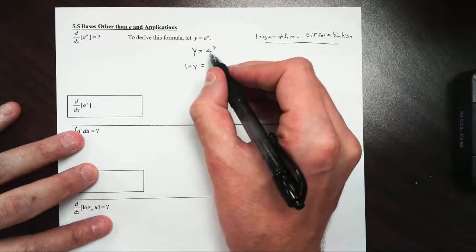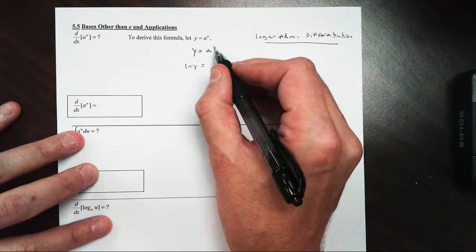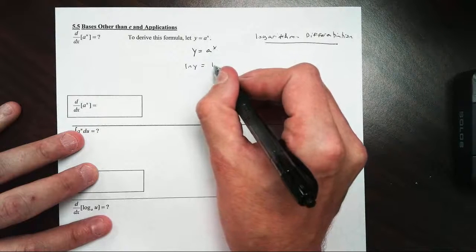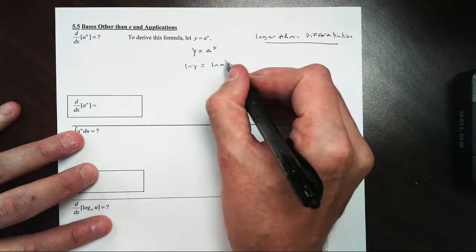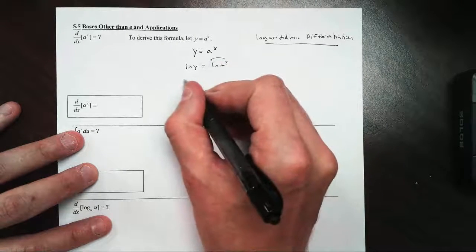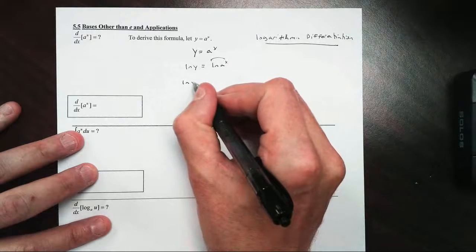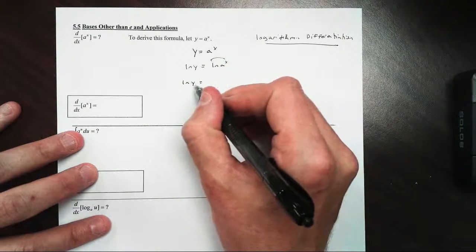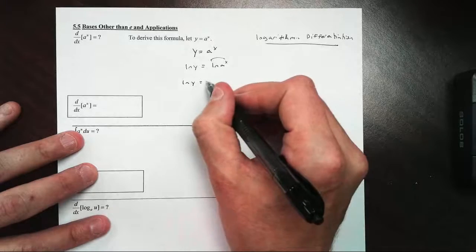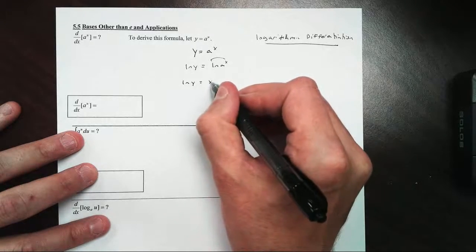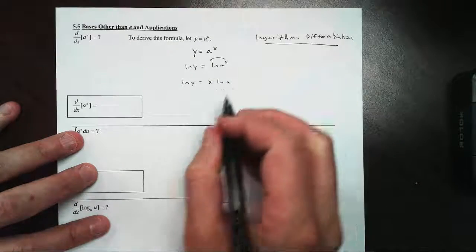So I can't take the derivative as is because I have a variable in the power there. So by taking the natural log of both sides, I'm allowed to bring down the power. Now, why natural log and not base a? Well, I know natural log's derivative. Then we get the natural log of y equals x times the natural log of a.